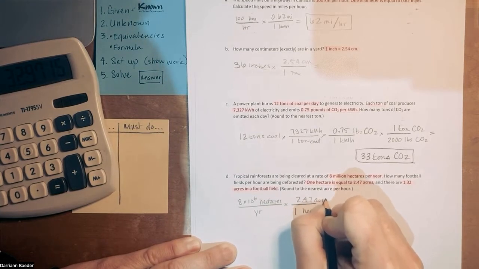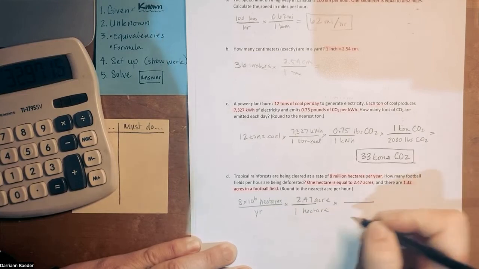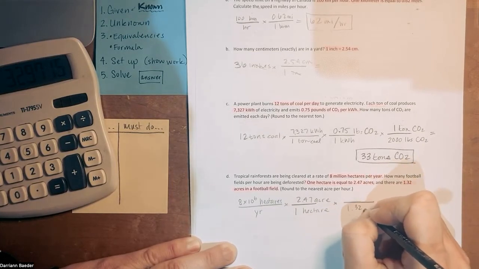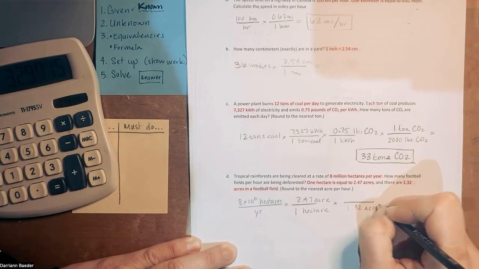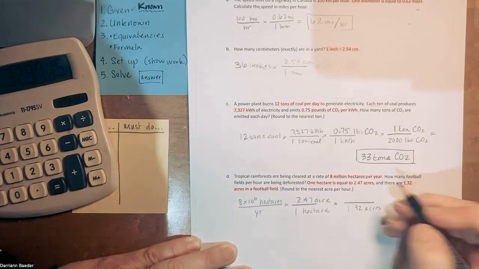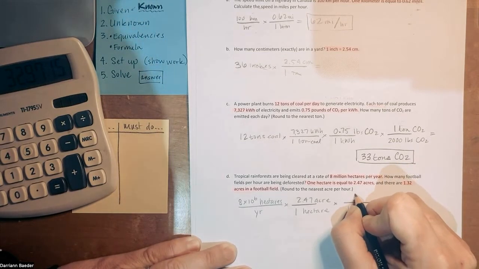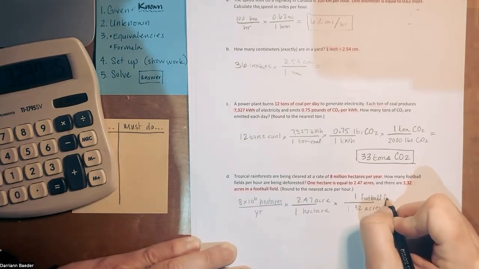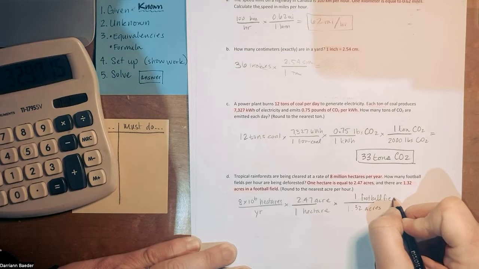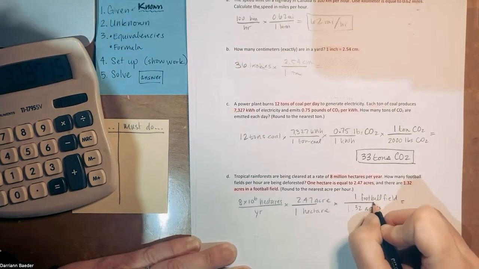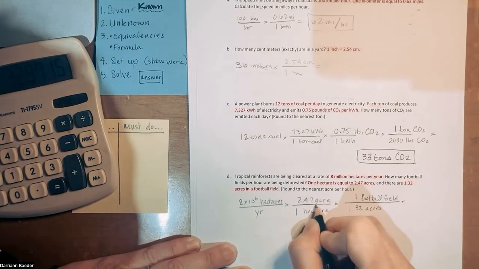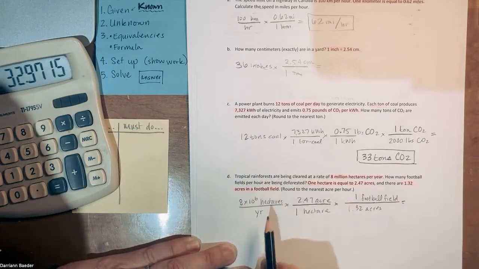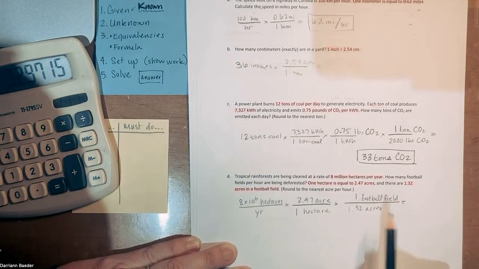2.47 acre. And then we've got 1.32 acres in a football field. I don't really know why that's relevant. I guess it's so that you could visualize it. Right, so the same thing. We're gonna multiply, and then divide.